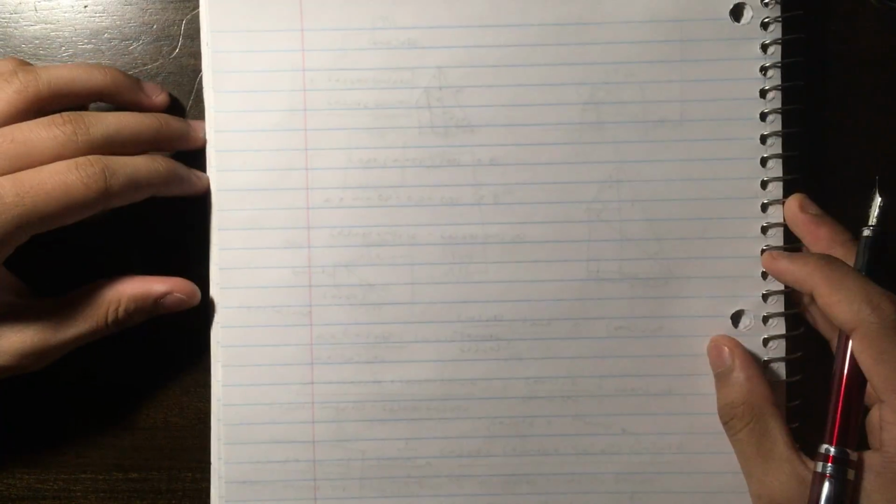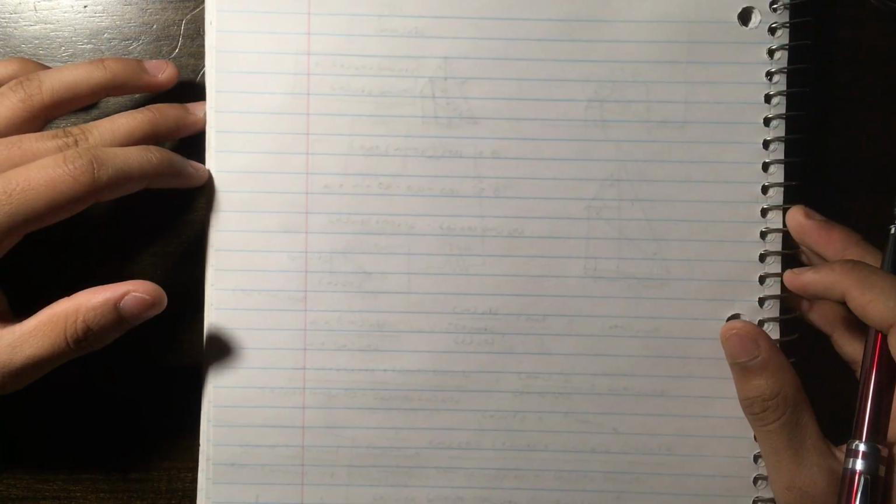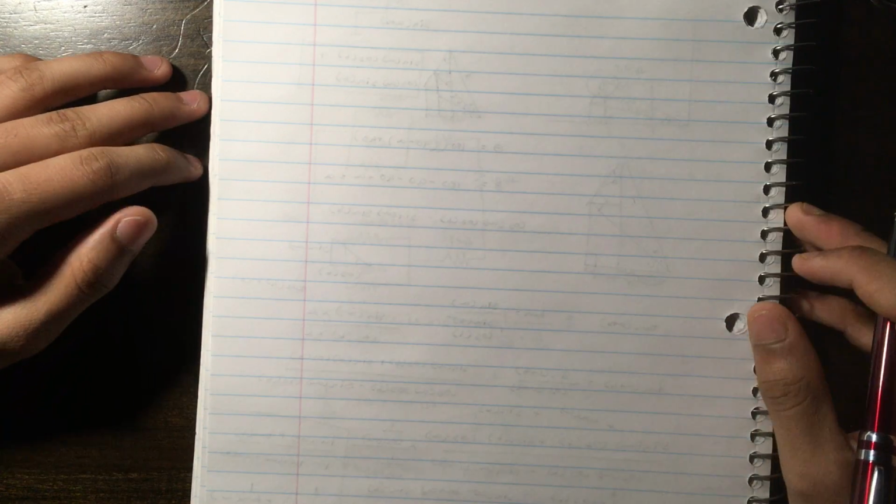Okay, so what we'll start off with is, should we do logarithms or should we do e to the x? Okay, we'll do logarithms, okay? Hope you guys can see that. Let's see.